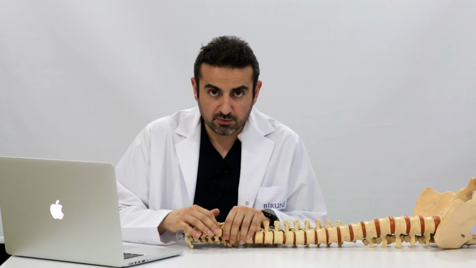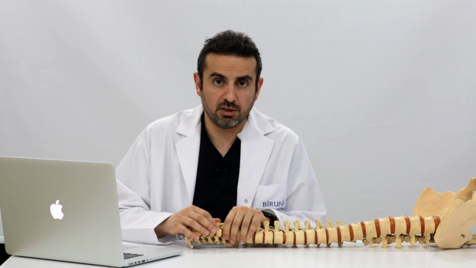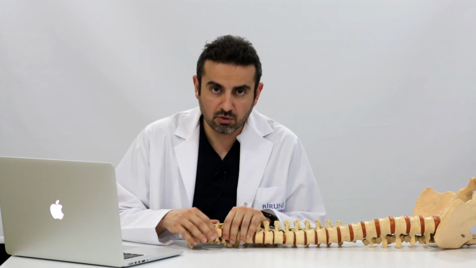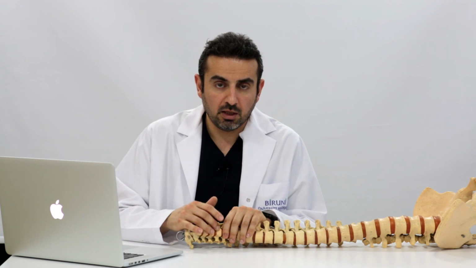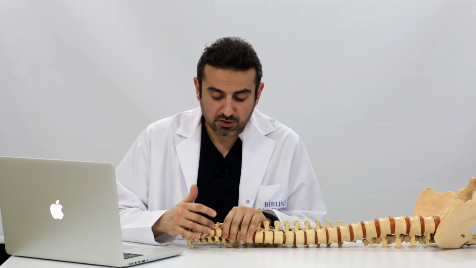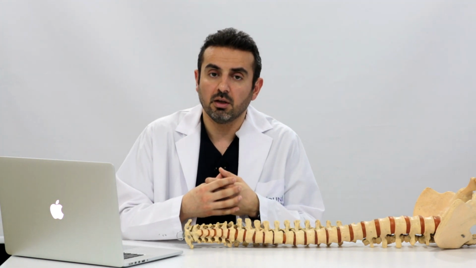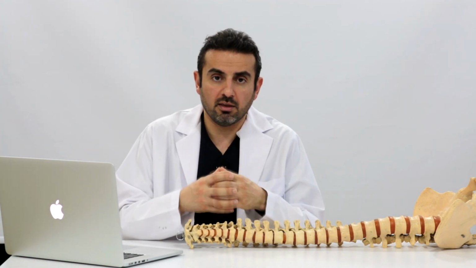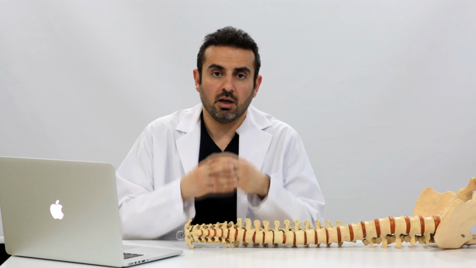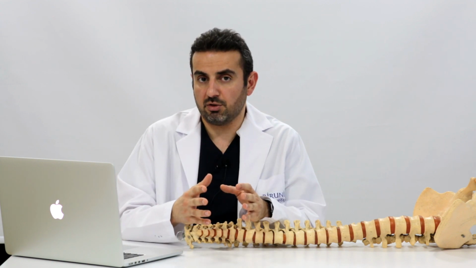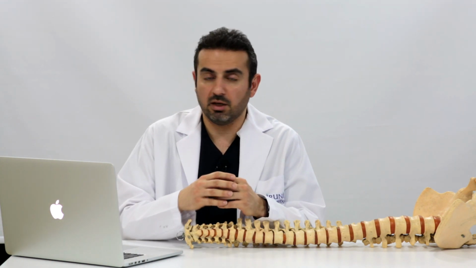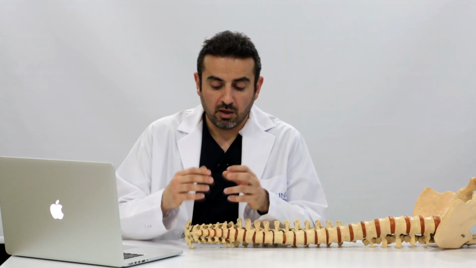Once the surgeon removes the disc herniation and removes the disc totally, he or she performs a fusion, which is actually joining the two bones together and making sure that there will be no motion there and no disc herniation or any other problem there anymore.